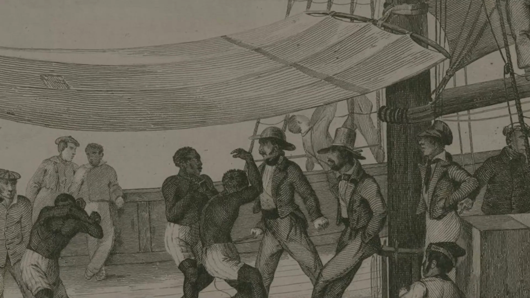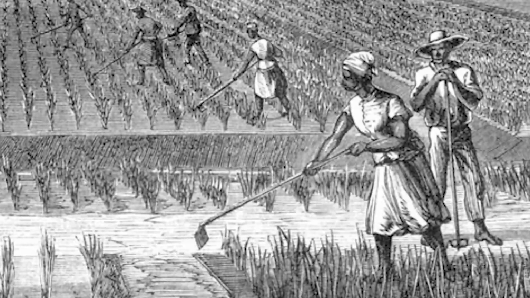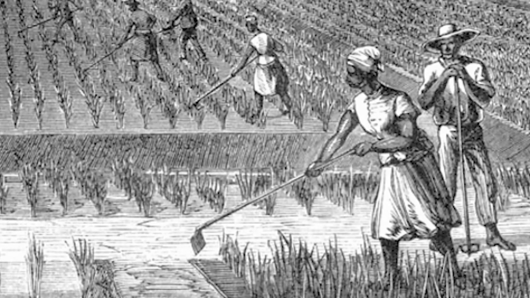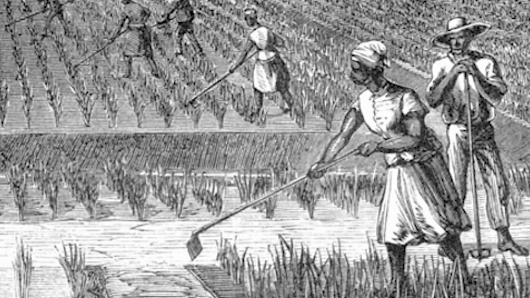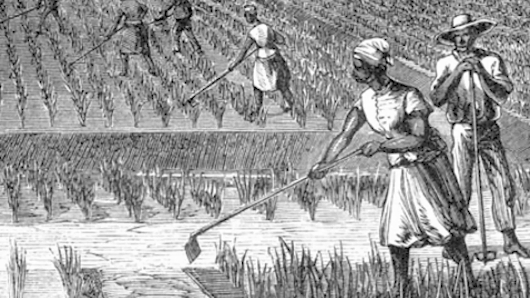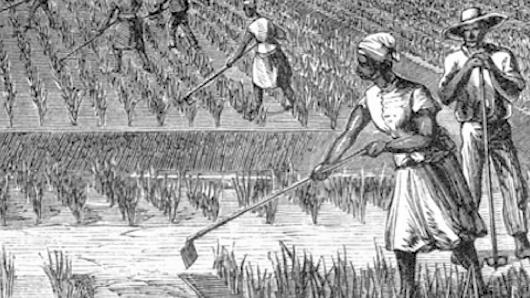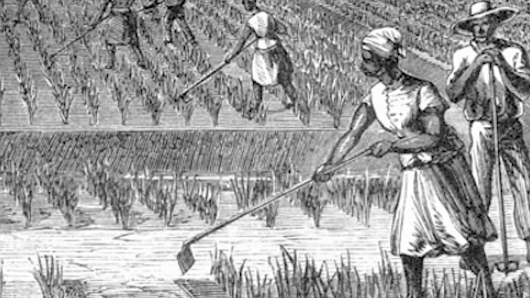Ships left African ports crowded with men, women, and children, bound together in tight quarters, facing weeks of perilous travel. Disease, malnutrition, and despair were constant companions. And yet, countless individuals survived, displaying resilience and courage in the face of overwhelming adversity.